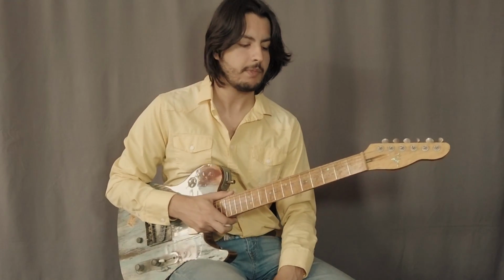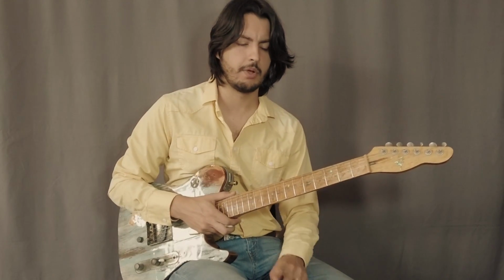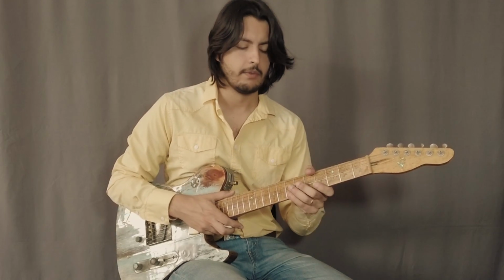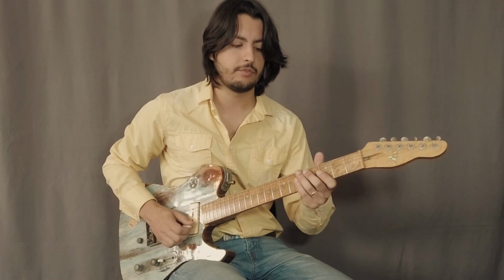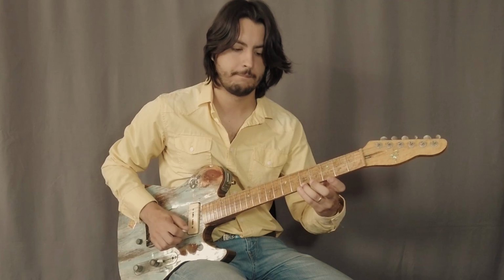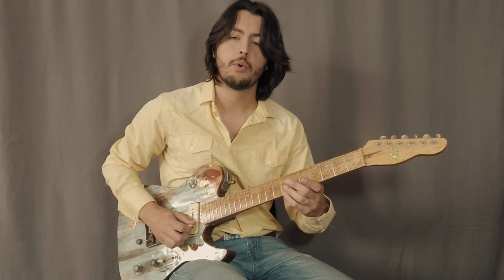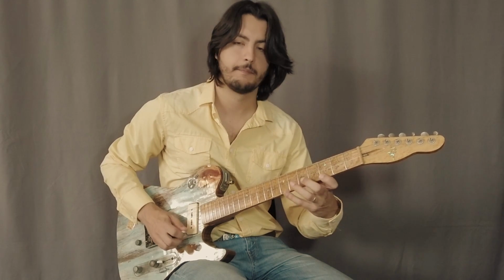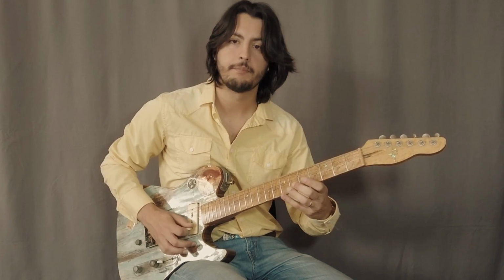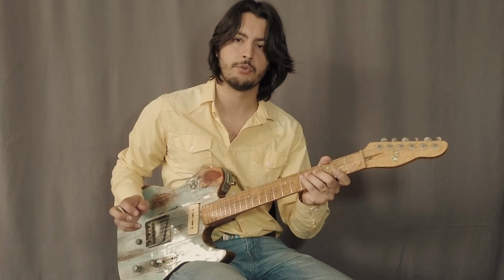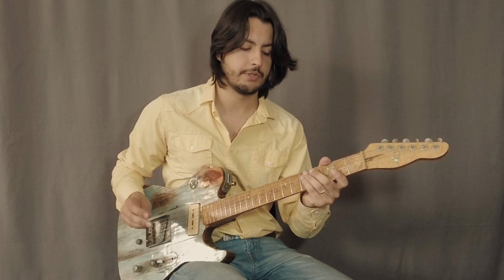Second pattern. Now let's think more of the major pentatonic scale. We're going to play the root, then we have the second and the major third. We're going to add a passing tone between the second and the major third. And try to find these intervals all over the neck.